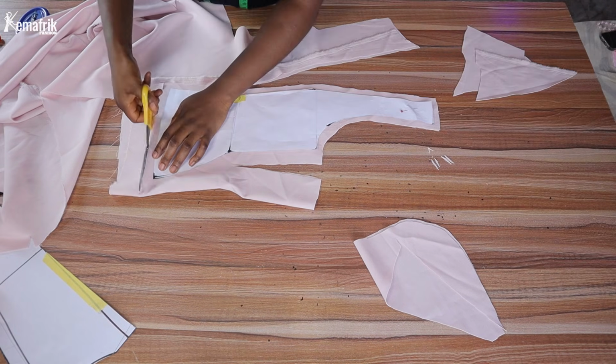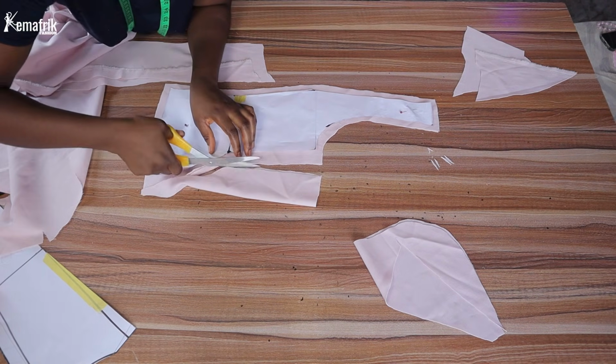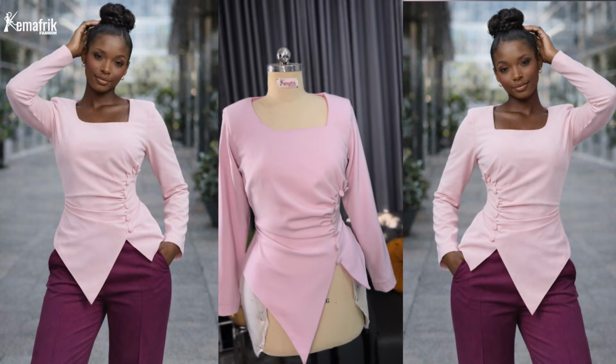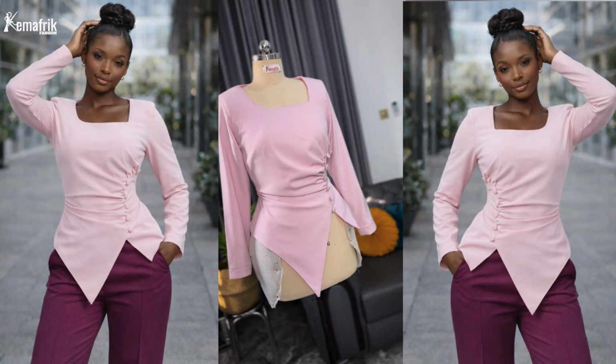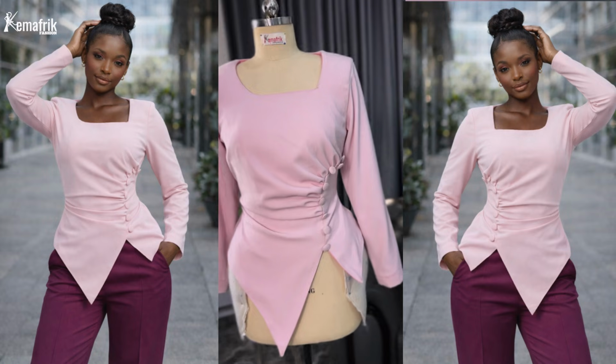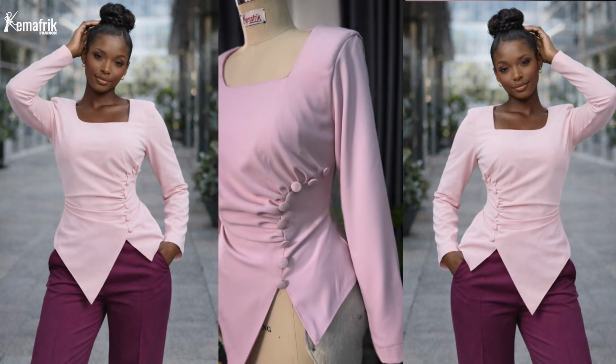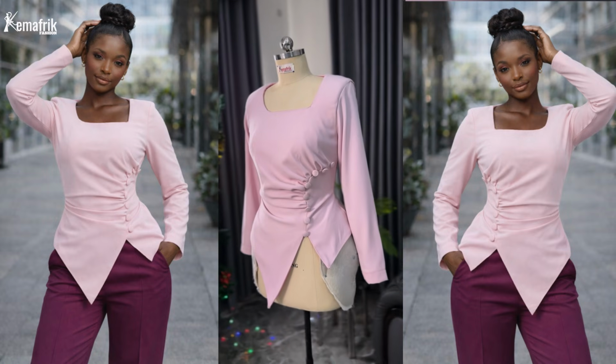You have done well. We'll be continuing this tutorial in the next video where I will be showing you the sewing process. This is what we have at the end of the day. Shoulder pad fixed and everything put together, very fitted, very lovely.